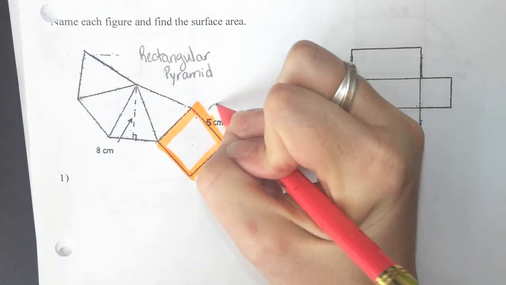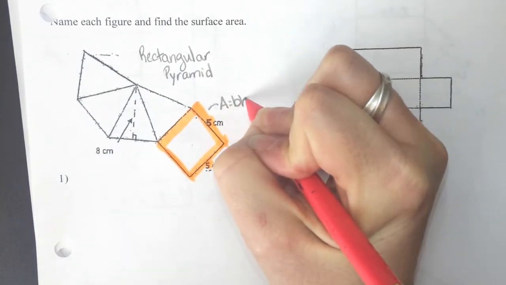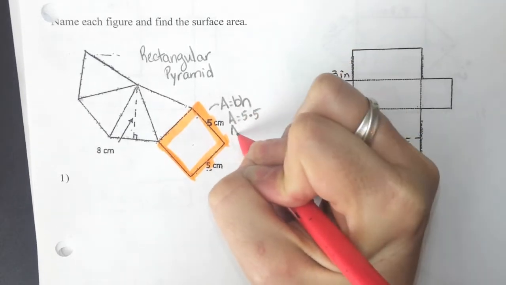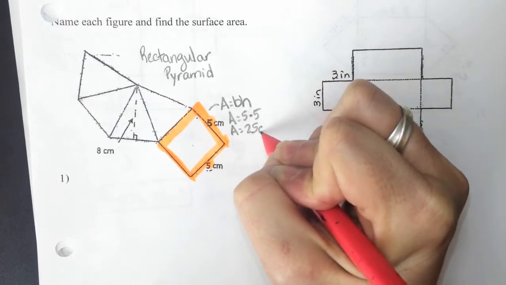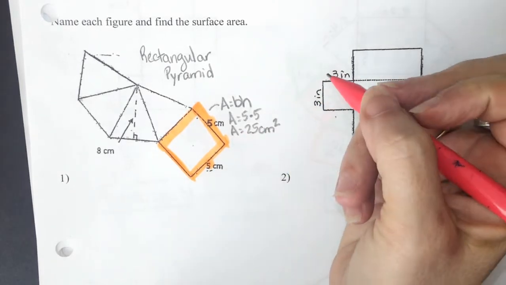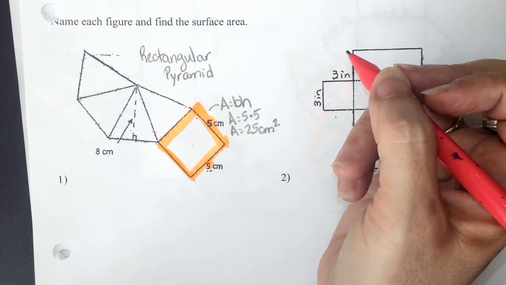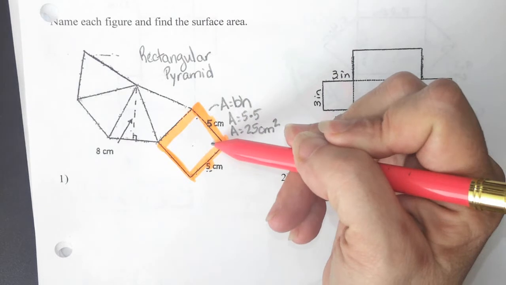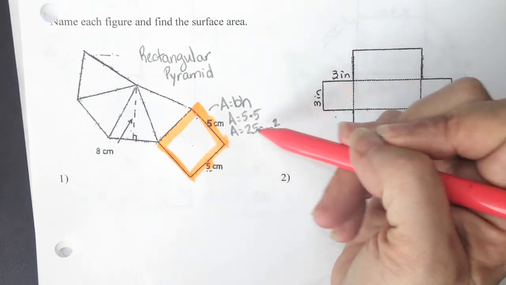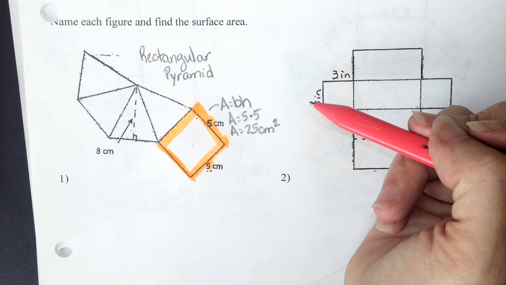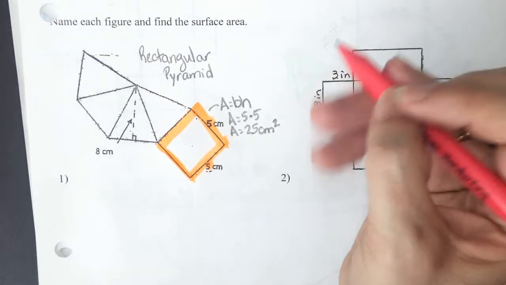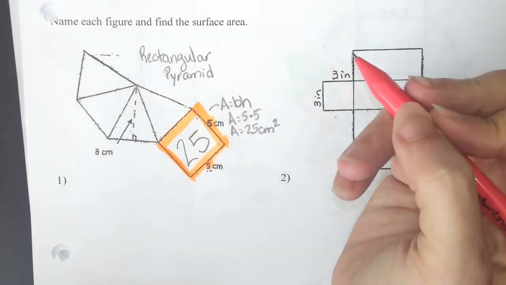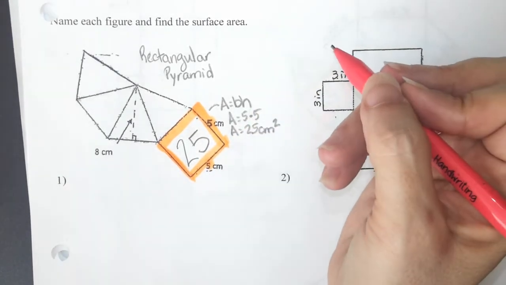So, formula is A equals base times height. 5 times 5. 25 centimeters squared. And you guys who are absent, all it is, I do usually start with the easy shape first. Write the formula for that shape, filling it in, and completing it, I guess. Okay. Next thing is, I do usually put my number in the middle. It might help later. Okay, so here's the weird part.